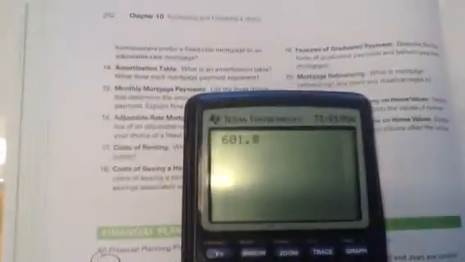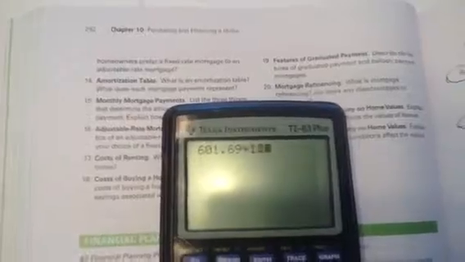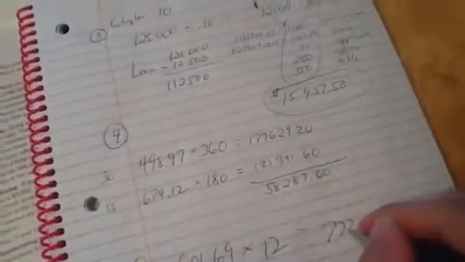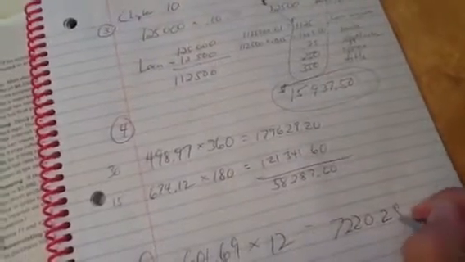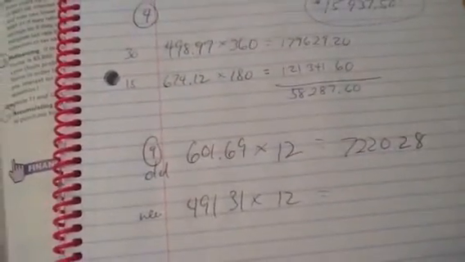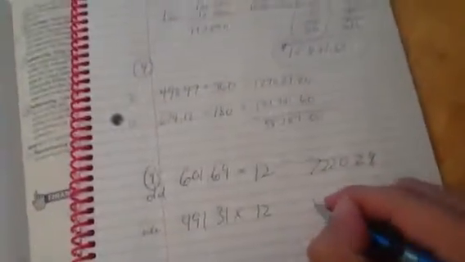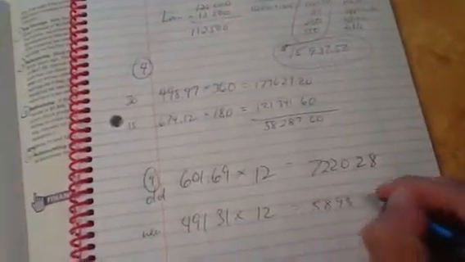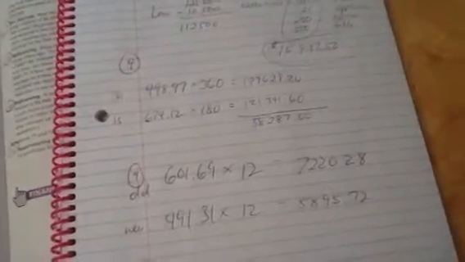601.69 times 12 is $7,220.28. That's how much they pay in mortgage payments in a year on their old deal, and now they're down to $5,895.72.